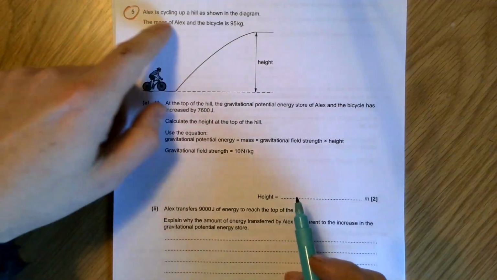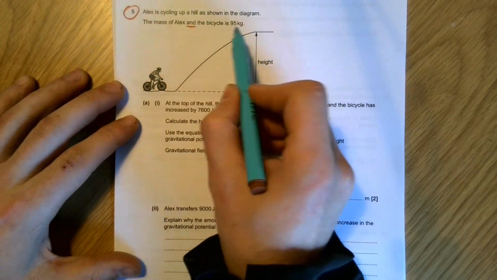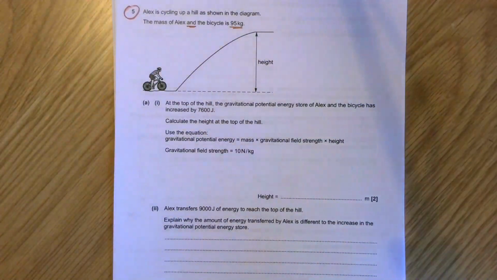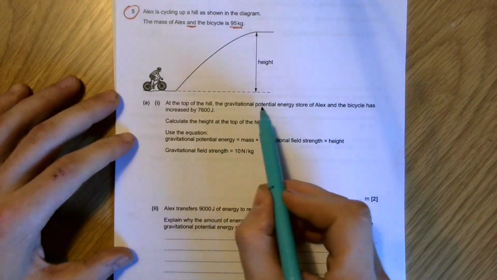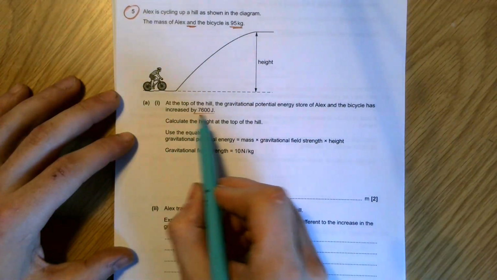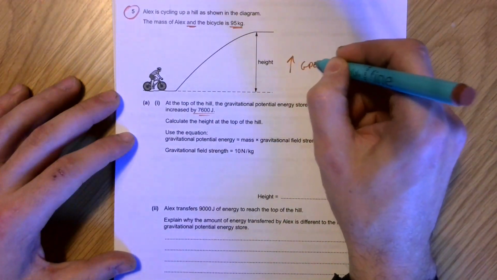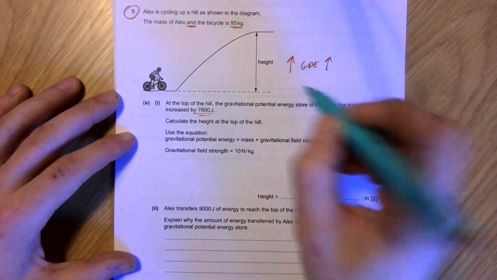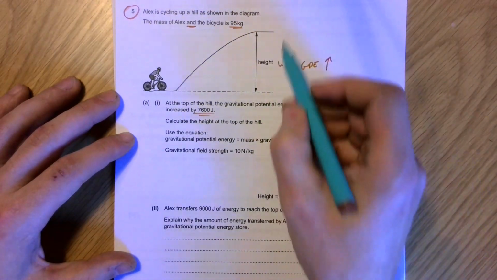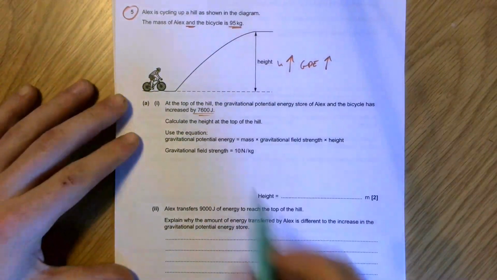So Alex is cycling up a hill, as shown in the diagram. The mass of Alex and the bicycle is 95 kilograms. At the top of the hill, the gravitational potential energy store of Alex and the bicycle has increased by 7,600 joules. So as he goes up, GPE, gravitational potential energy, increases. And if he were to come down, obviously the GPE decreases. So calculate the height at the top of the hill.